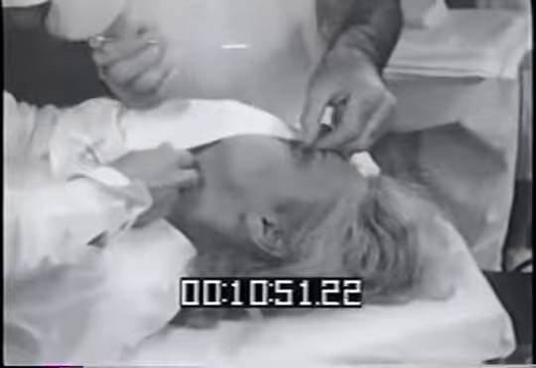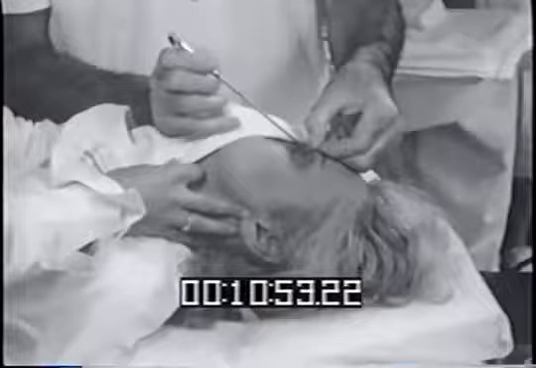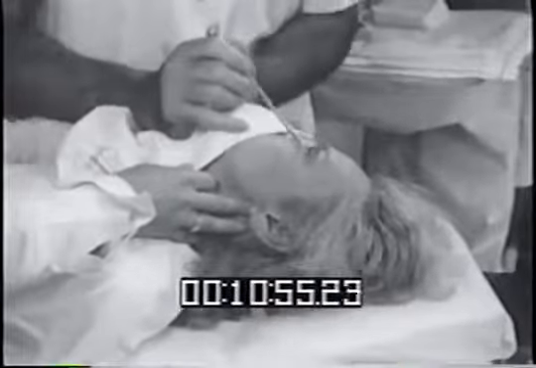The operation on the left side is seen from the profile view, which best illustrates the deep frontal cut.